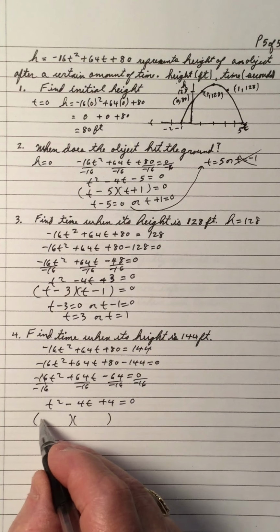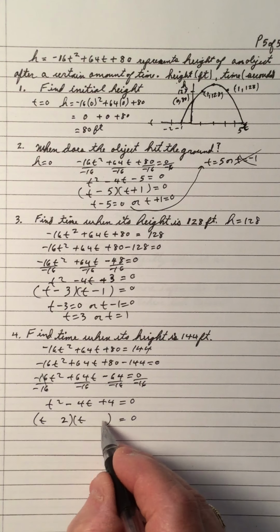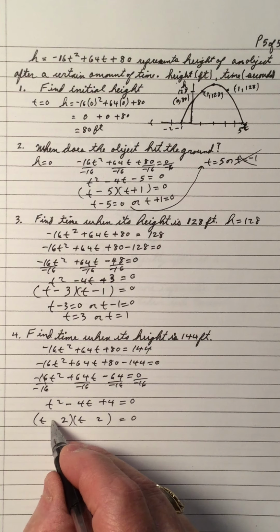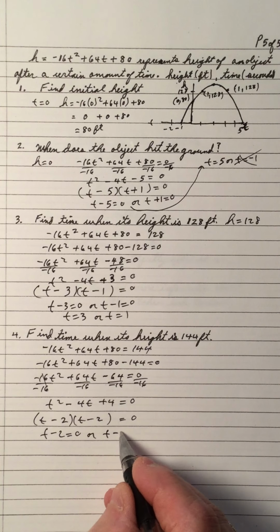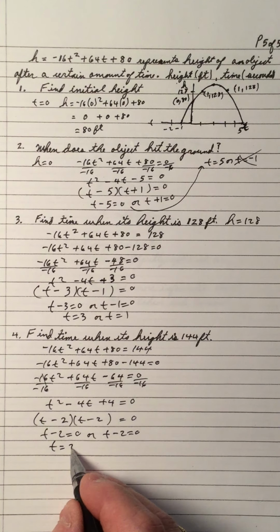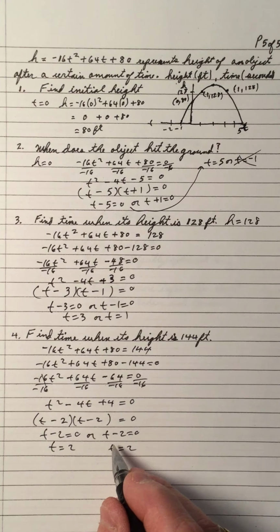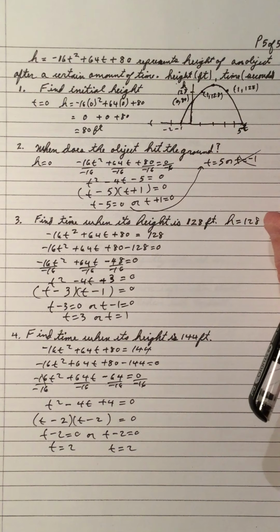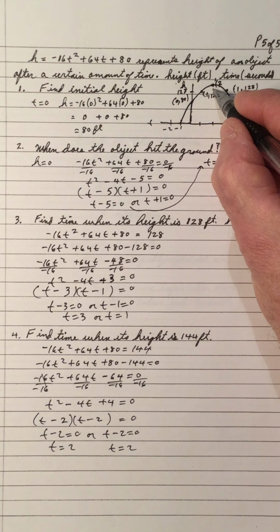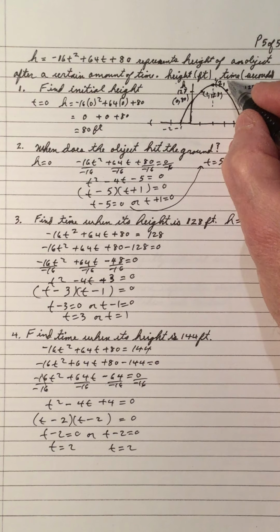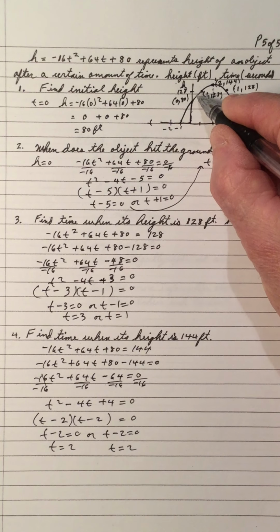And that's factorable. T and t. The factors of 4 are 2 and 2. The product is positive and the sum is negative. It must be 2 negatives. So it's t minus 2 equals 0, or t minus 2 equals 0. T is 2. T is 2. Notice the time. So this time of 2 must be that point right there on the parabola. This point right here is t is 2, and the height is 144. That's the vertex. It only hits this at 2 seconds.